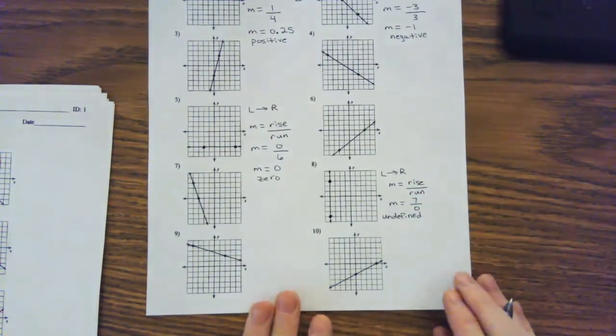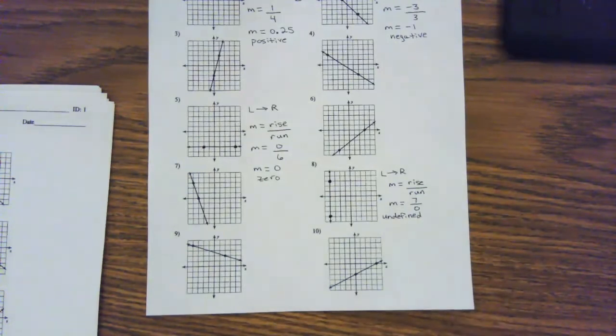So notice how I'm dividing by 0 here. You can never divide by 0 in math. You won't get a real number if you do that. So that's why this is going to be undefined. And that's always going to give you a vertical line when you have an undefined slope.